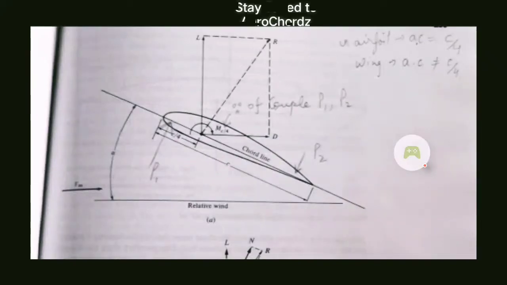Hola amigos, so now let's move on to our next topic, that is 7.3 of the Introduction to Flight book we are following, chapter 7 topic 7.3, that is moments on the airplane.